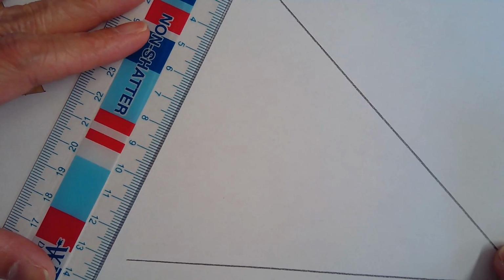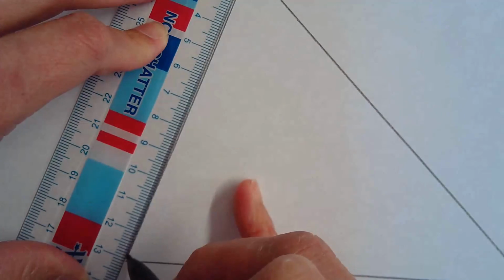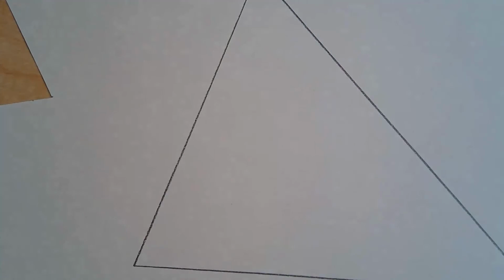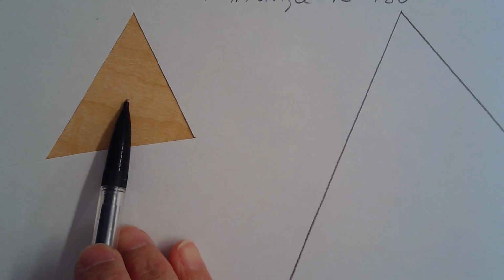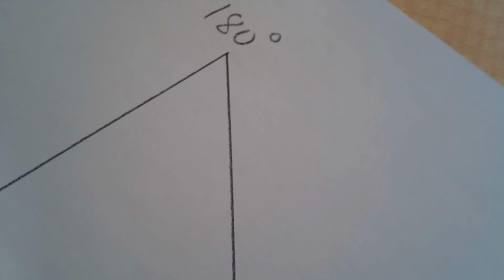Okay, so this one here is so much bigger than the other one. The other one looks like this one. That's the size of it. Now it's this big one. I'm going to try it again.